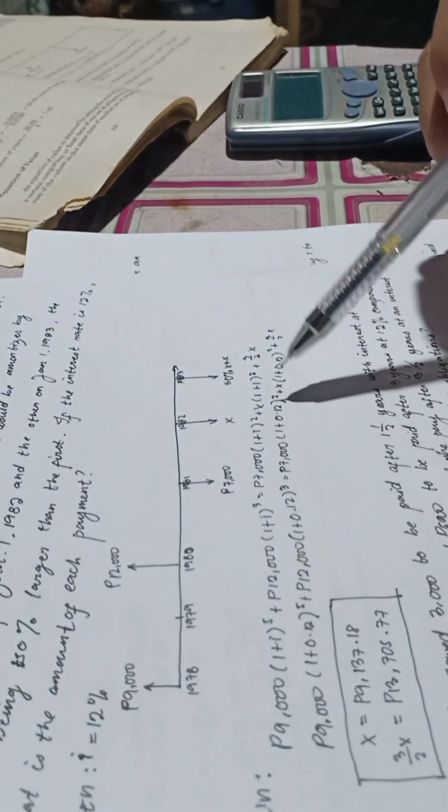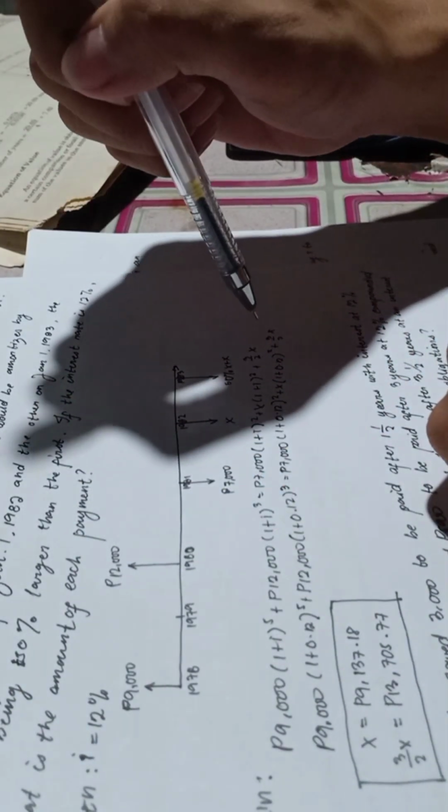So we use this equation to solve the problem.